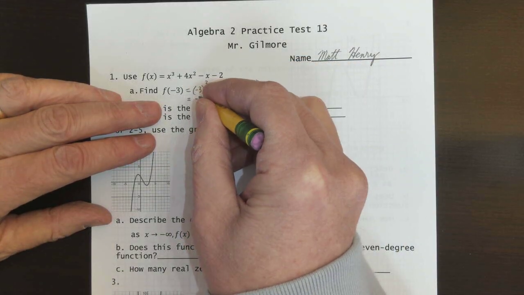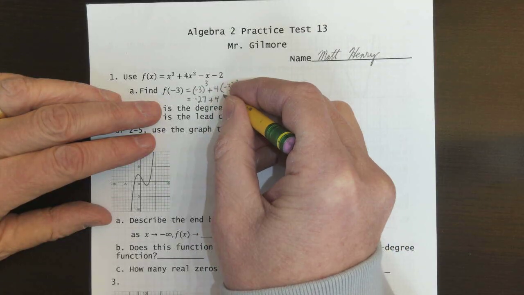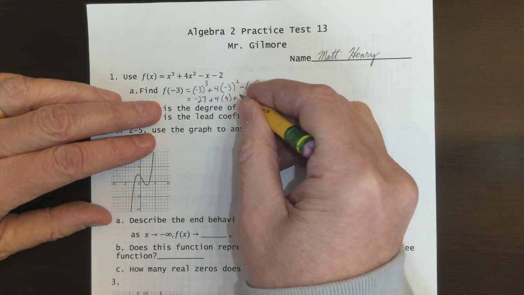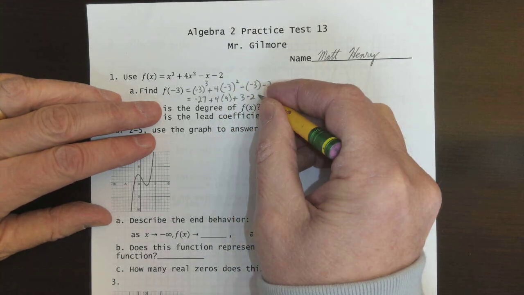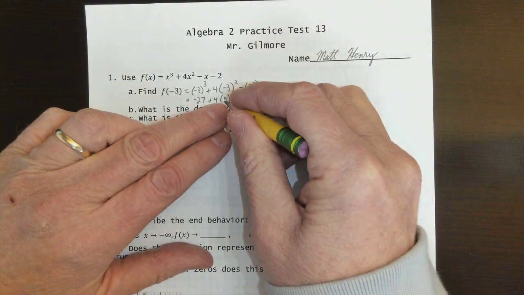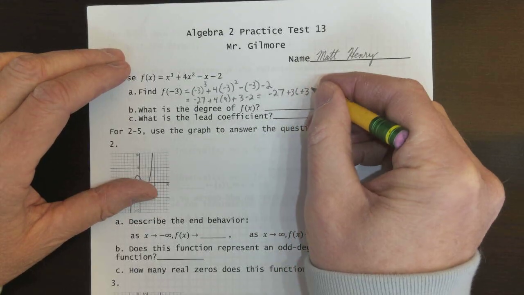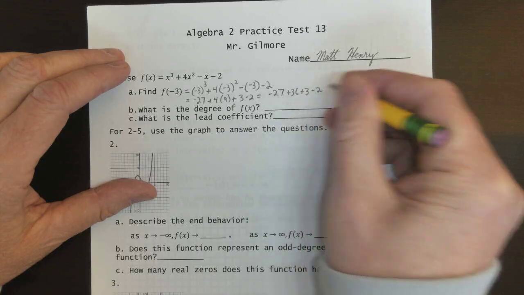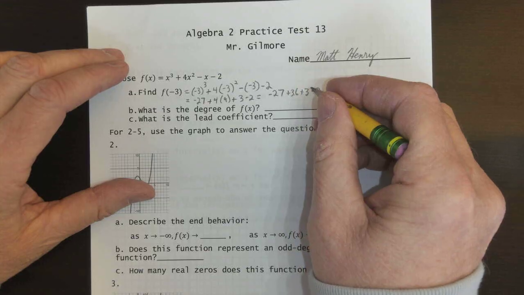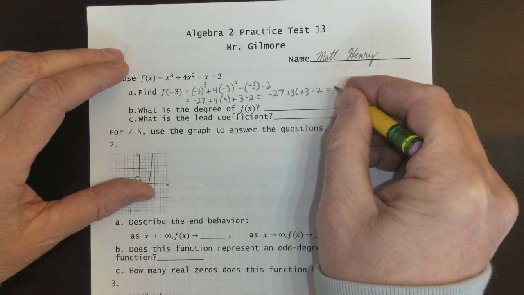Negative 3 to the third power is negative 27. This is plus 4. Negative 3 to the second power is 9. Minus and a negative 3 is plus 3 and a minus 2. I'll take another step here. Negative 27, that is 36. 4 times 9, plus 3 minus 2. Negative 27 plus 36 is 9. 9 plus 3 is 12, and 12 minus 2 is 10.